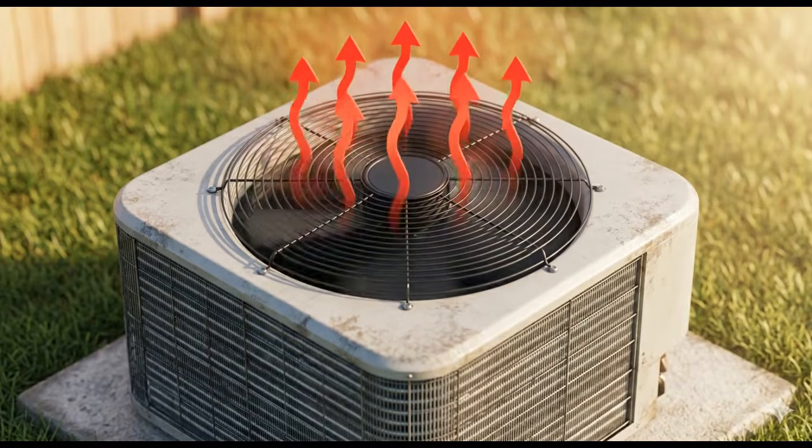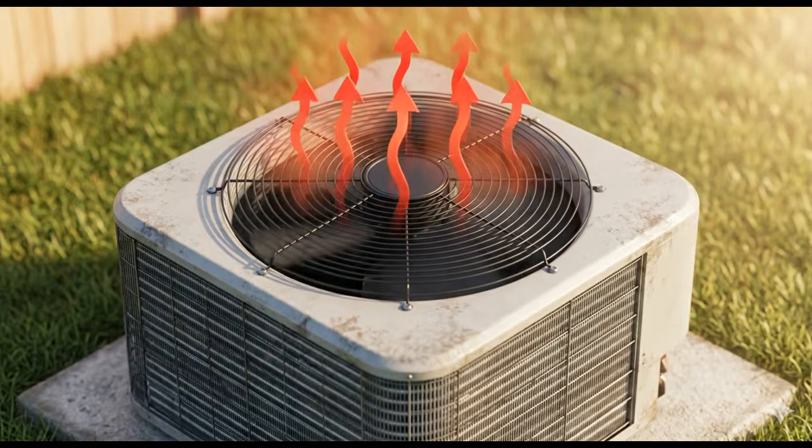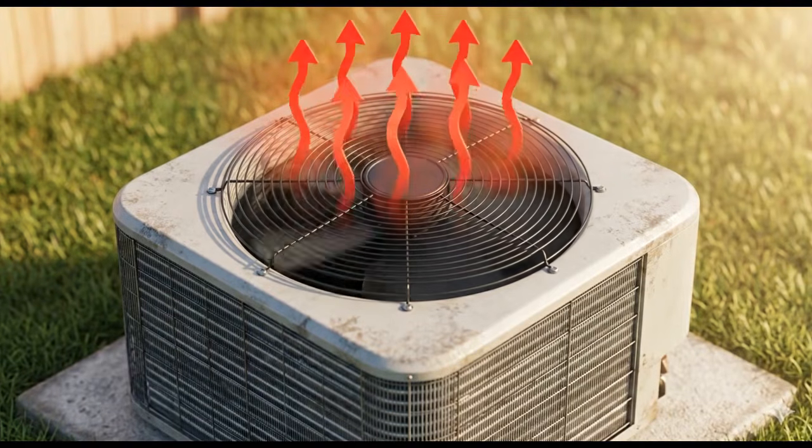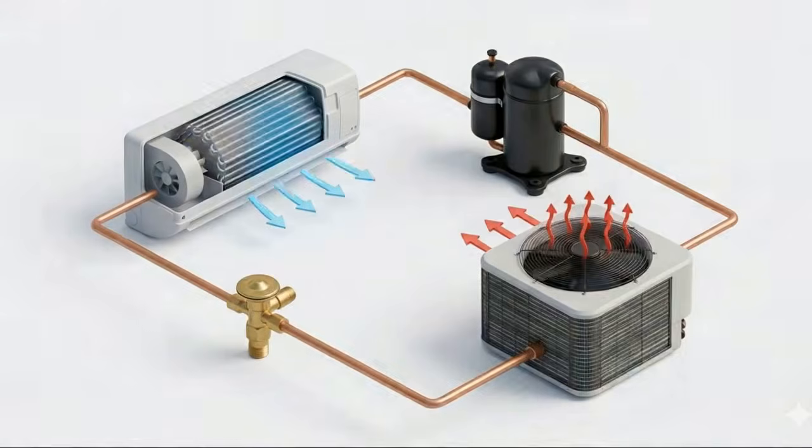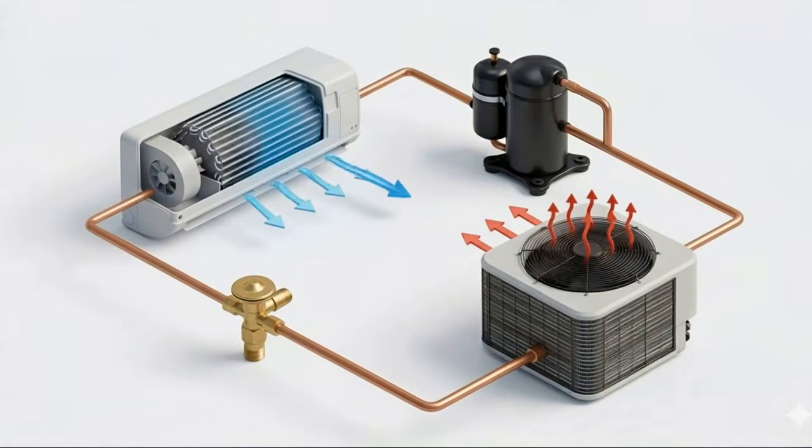Your AC uses a special fluid called refrigerant. This liquid is a master of change. It can turn from a liquid to a gas and back again very quickly. It travels in a never-ending loop through four main parts.